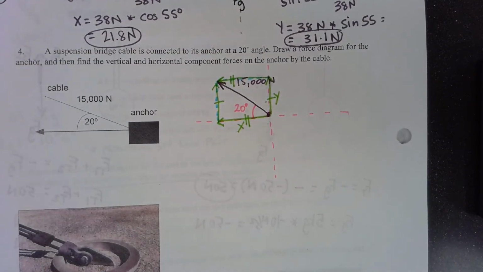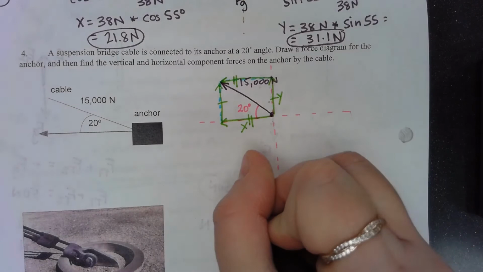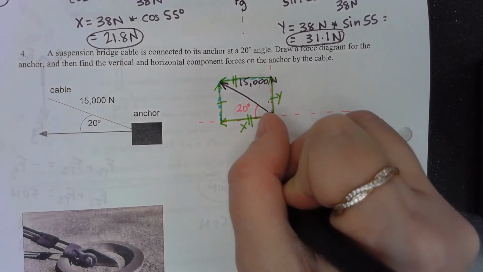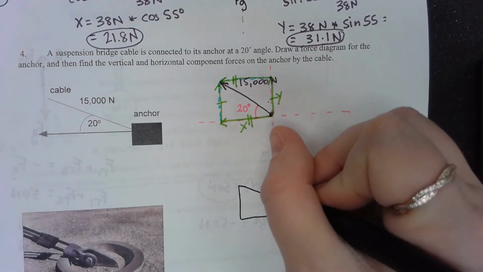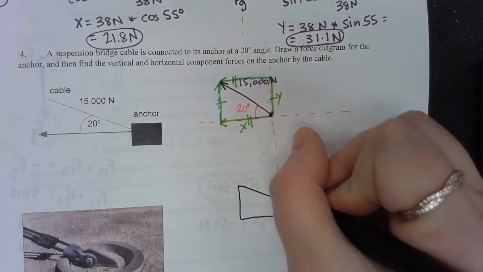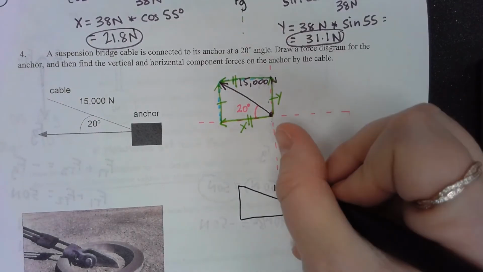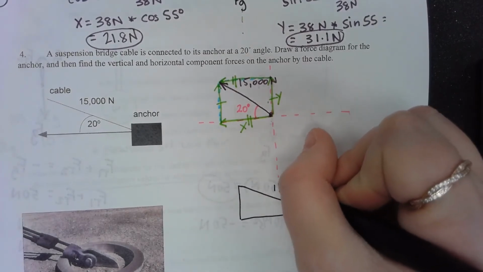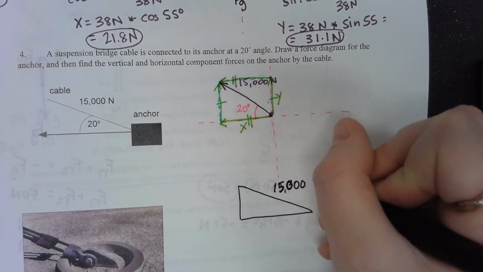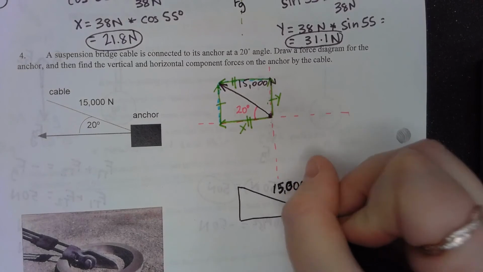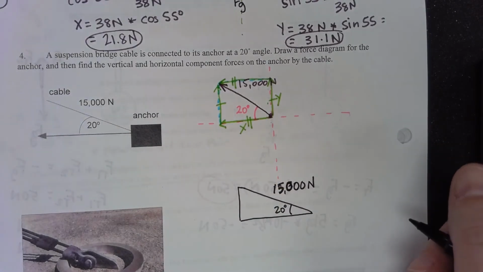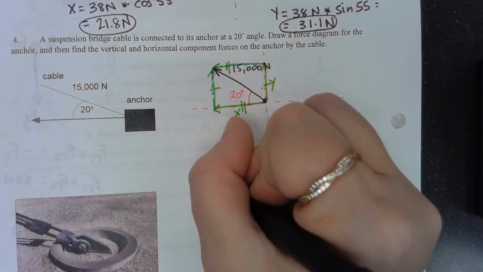If you don't like the way that that looks and you think it's cluttered, that's okay. You can redraw your triangle. I'm going to redraw mine like this. 20 degrees is a pretty steep angle. So I know that this side is 15,000 newtons, and I have a 20-degree angle. And what I need to solve for are my x and y components.